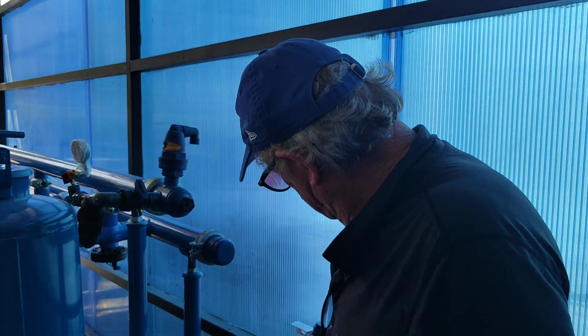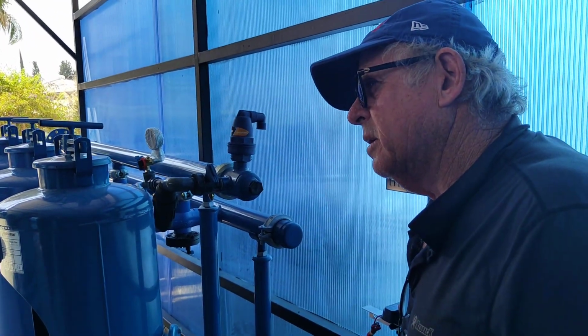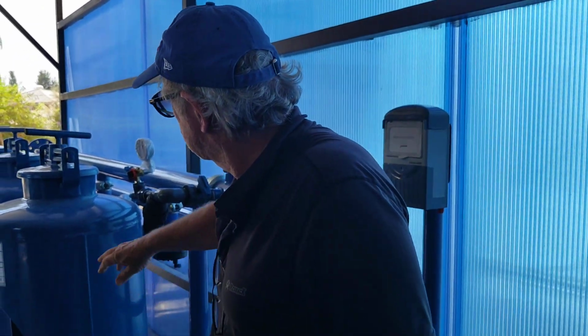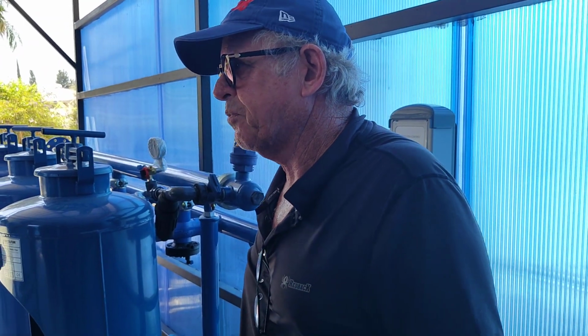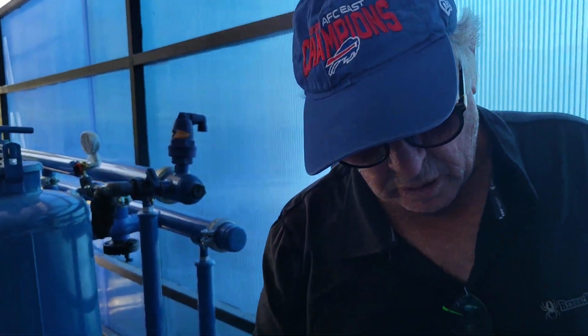Before we go on, is there no non-return valve around this filter? Non-return valve, we do have. It should be right after the pump. We do have it, but not here.